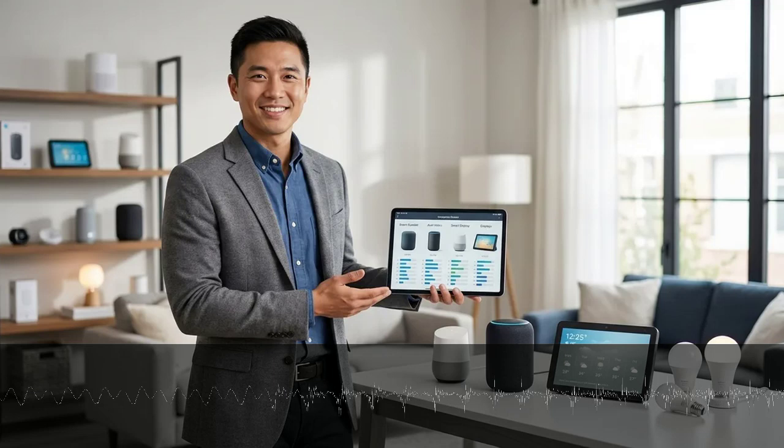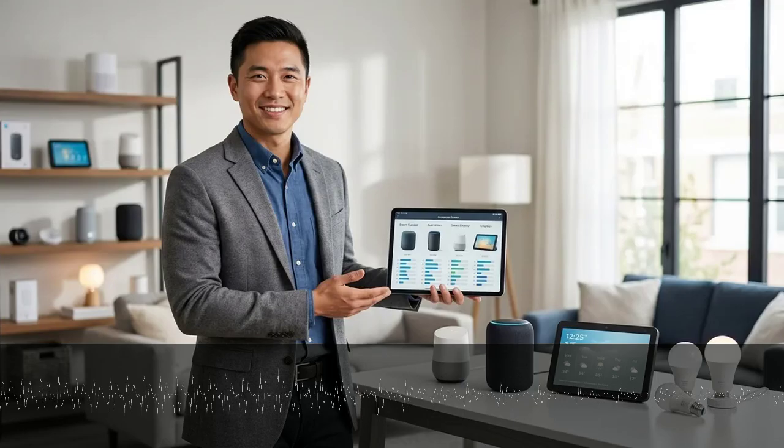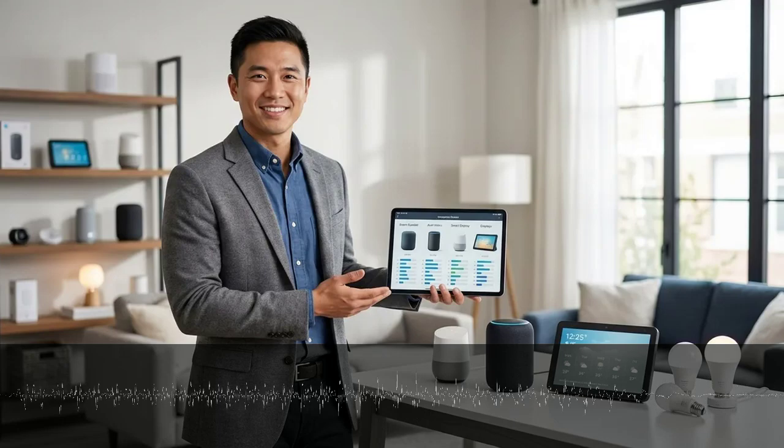A Matter device to a Matter controller using Thread transport takes 50 to 150 milliseconds. A Matter device to a Matter controller using Wi-Fi transport takes 100 to 400 milliseconds. And cross-protocol automation, like a Zigbee sensor to hub to Wi-Fi bulb, takes 150 to 500 milliseconds.